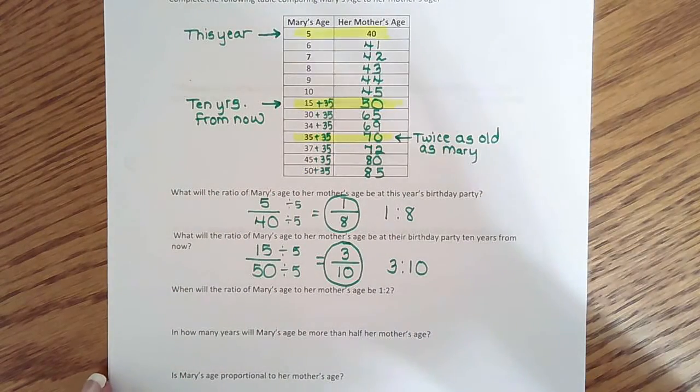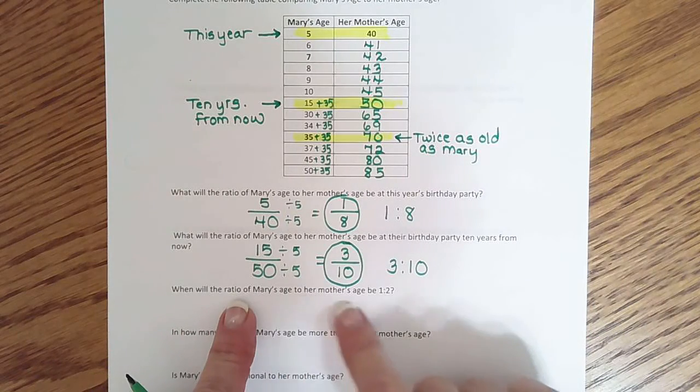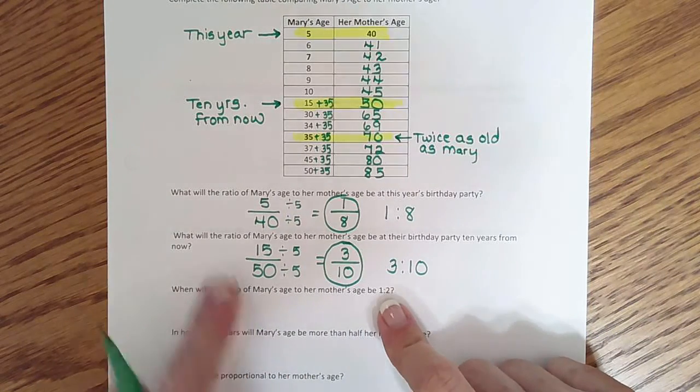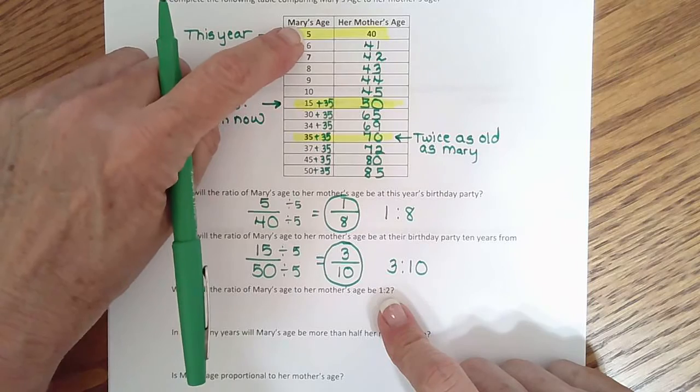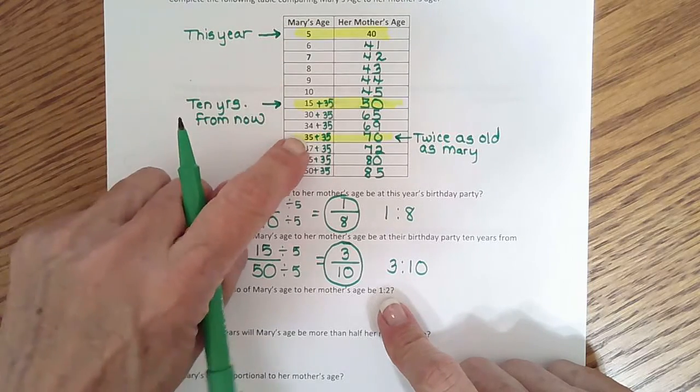So when will the ratio be 1 to 2, in how many years? So right now they're 5, so in 30 years.